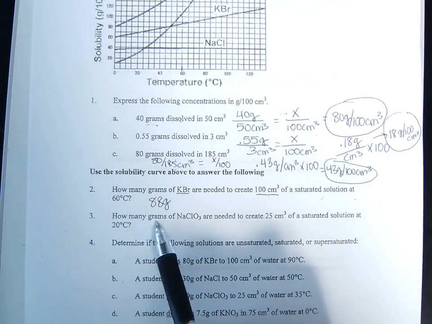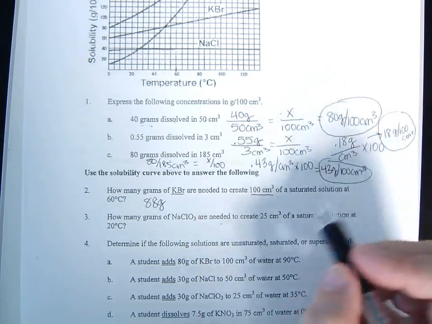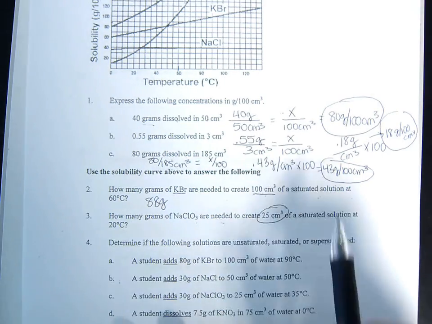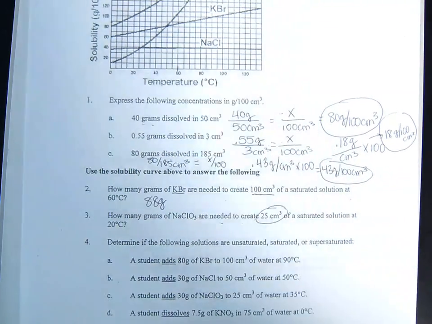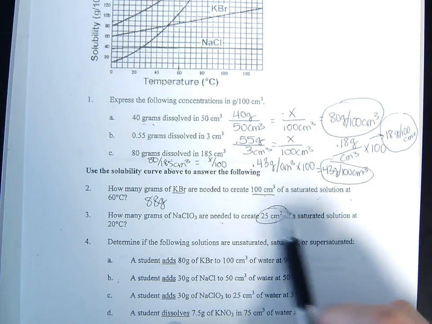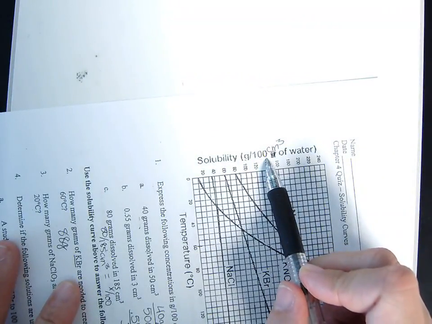Question 3 says, how many grams of NaClO3 are needed to create 25 cubic centimeters of a saturated solution at 20 degrees? So here's where it gets tricky, and I told you guys about this a minute ago. This one is saying a 25 cubic centimeter solution. This one is saying 100 cubic centimeter solution.